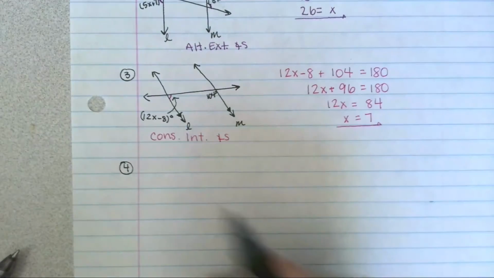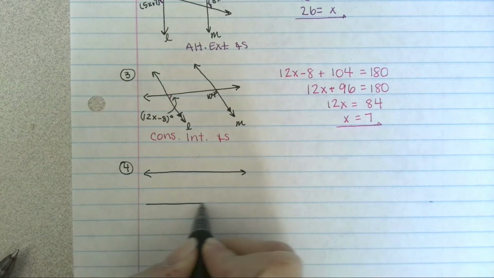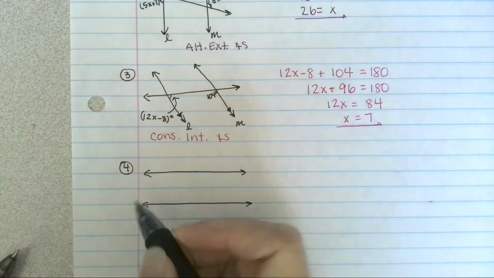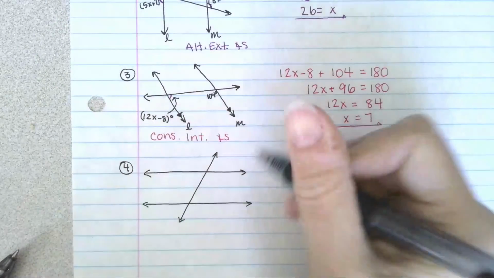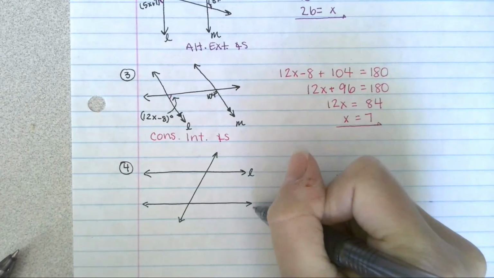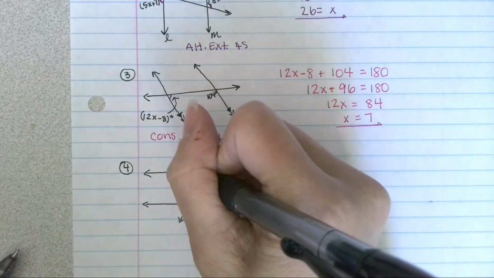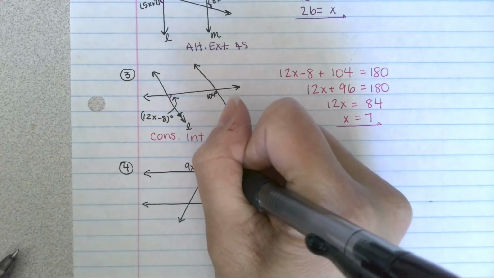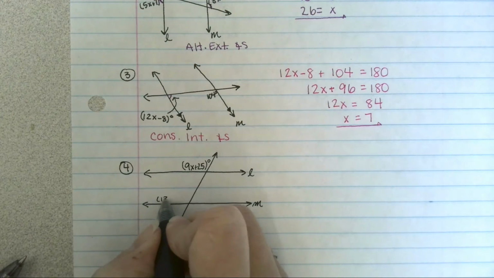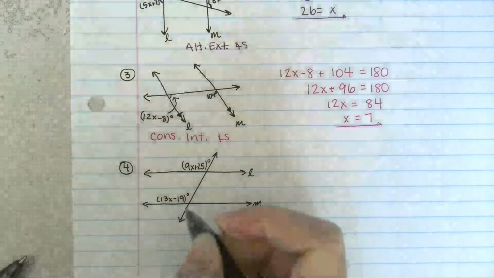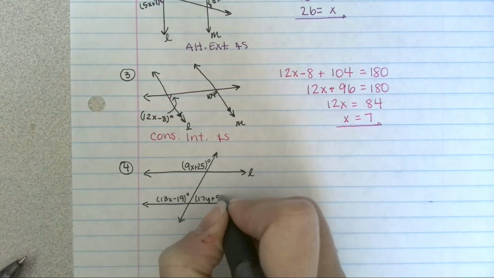We've got our two parallel lines, and we've got 9x plus 25 degrees here. We have 13x minus 19 degrees there. And then we have 17y plus 5 degrees here.